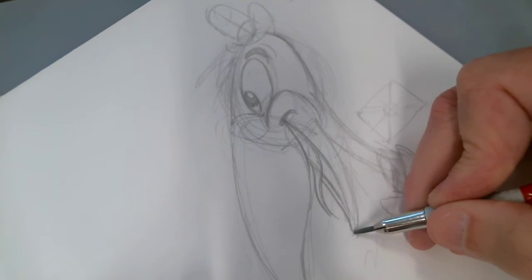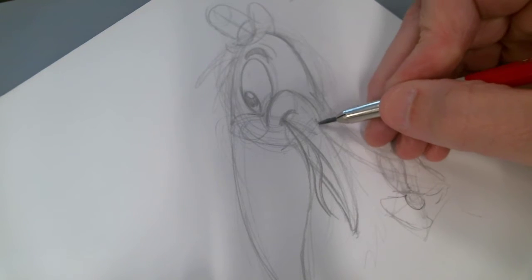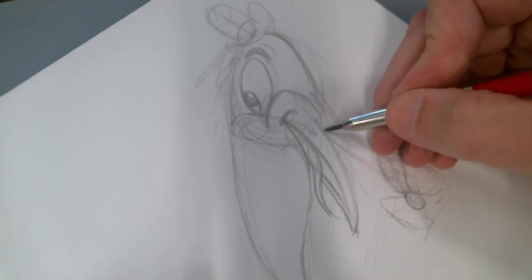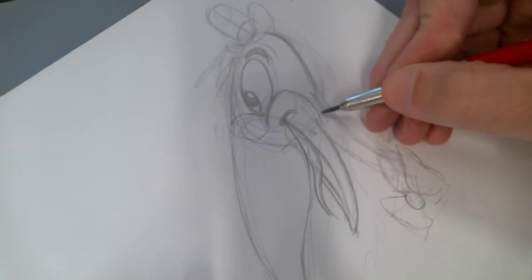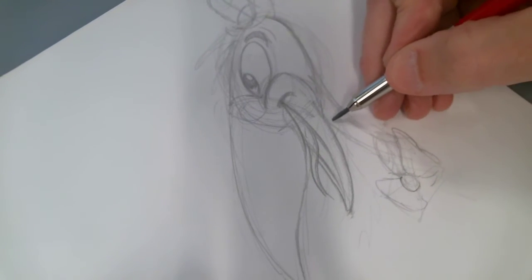And again, when you do this, look for the thin and thick lines for the darker values as it comes through.